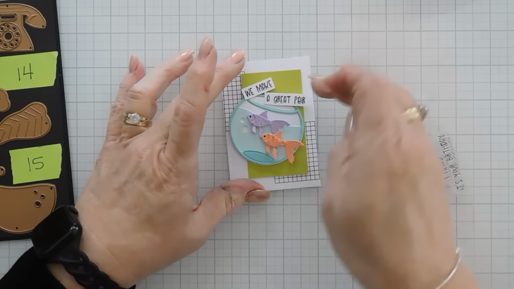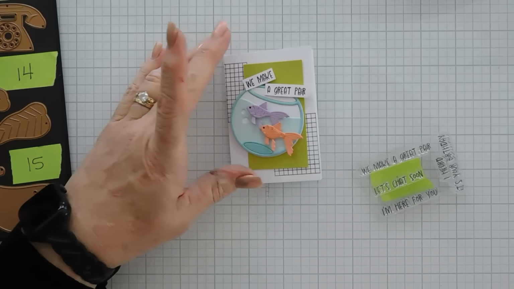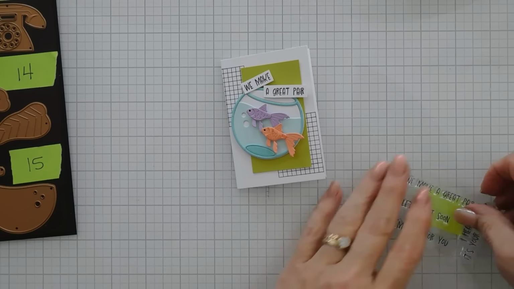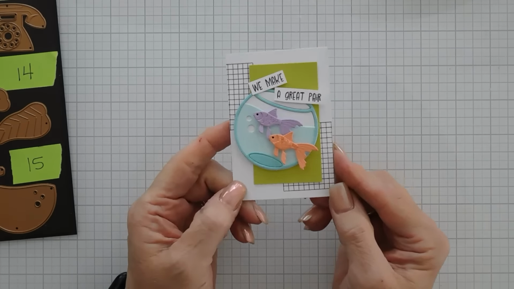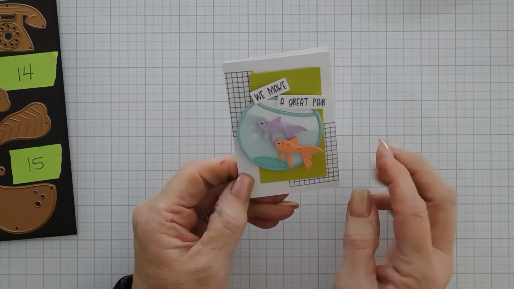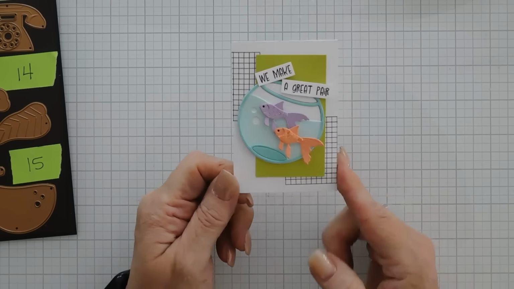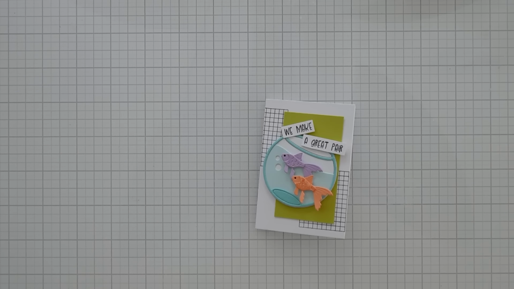This is one of those cards that are great for a coworker too. If you have a coworker that you work great with, I think that's a cute little card for that. Okay, and that's all I'm going to do for that card. If you wanted to put glaze and glue behind there and shiny it up, you could, but I think that makes a great cute little card. So that's card number 8.